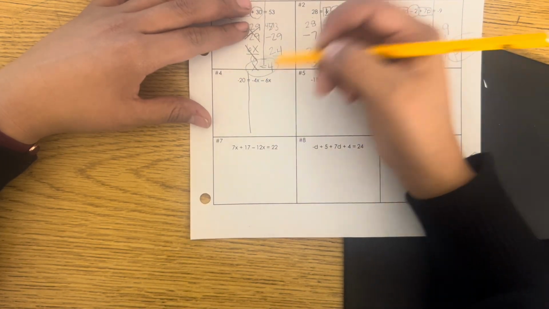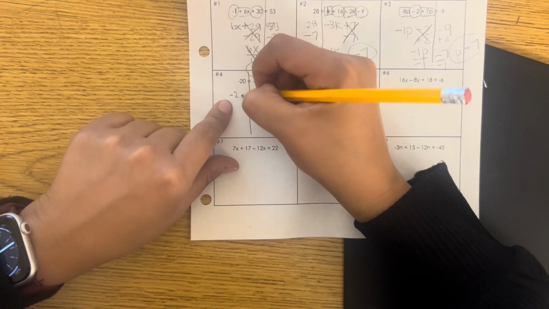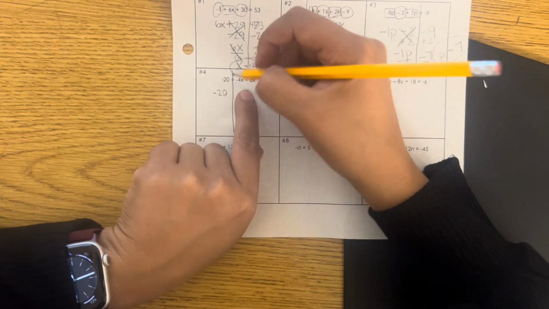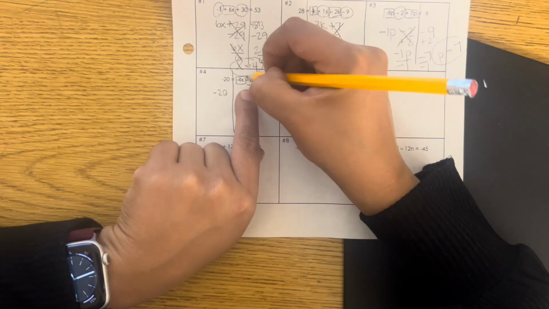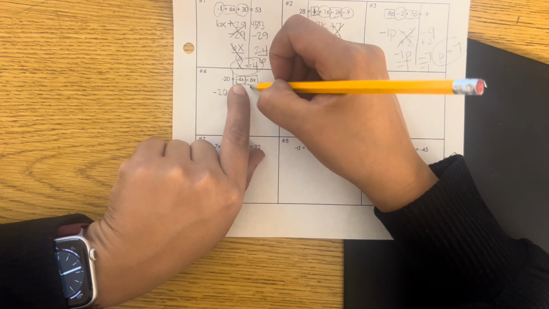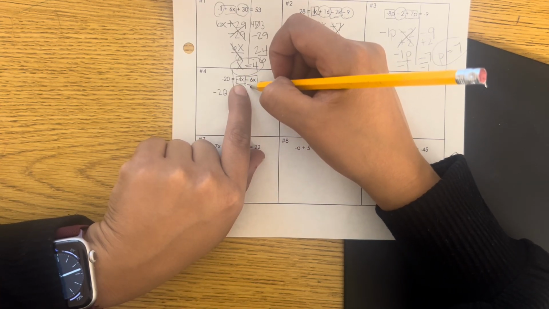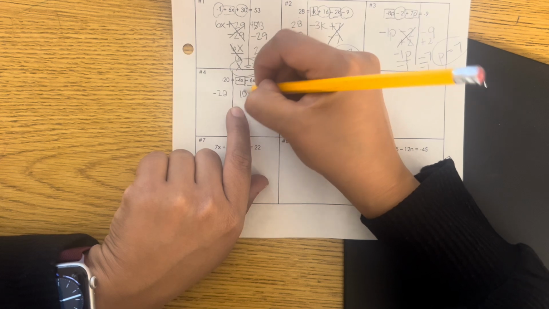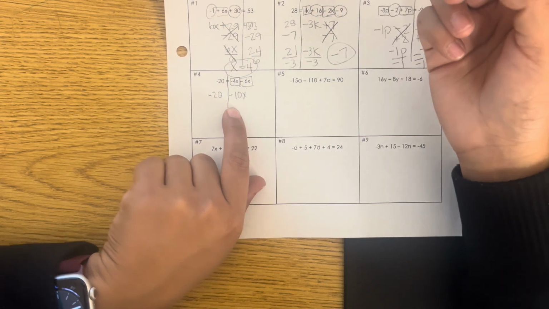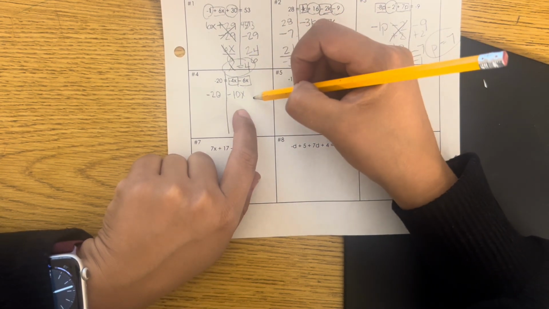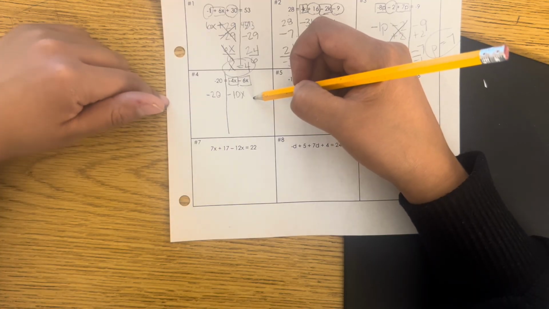If I look at number 4, negative 20, nothing happens there, so I'm going to bring it down. I would put squares around negative 4 and negative 6. Since they're both negative, that actually means I add them together. So 4 plus 6 is 10, and it would be negative. And that's it. That's a weird one because there's no constant.